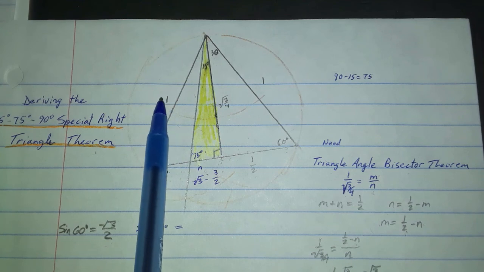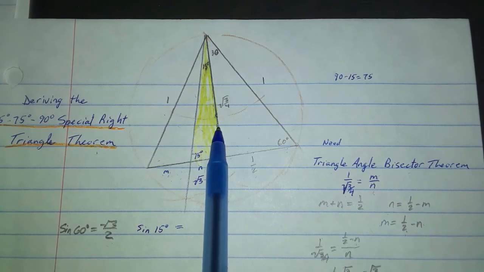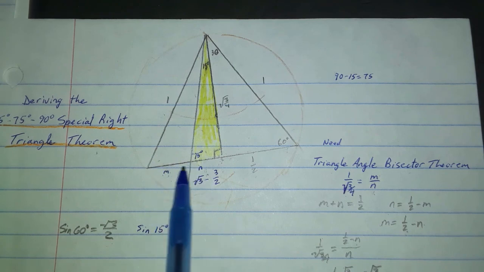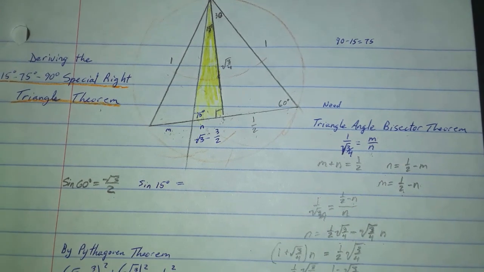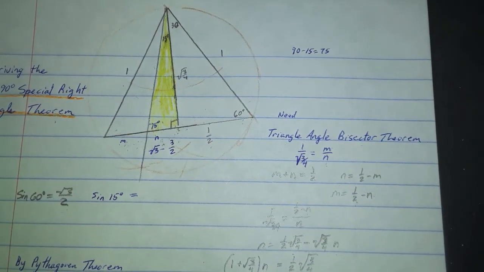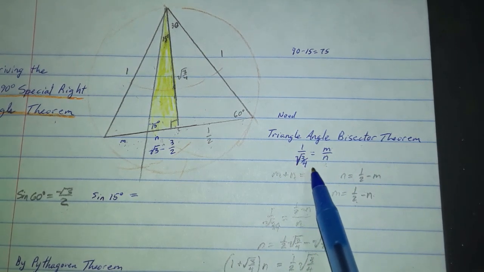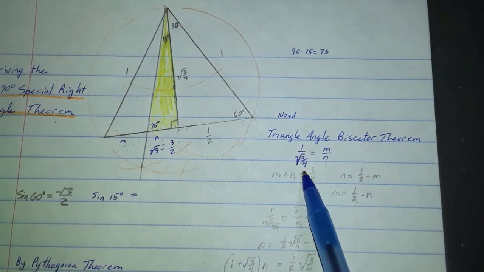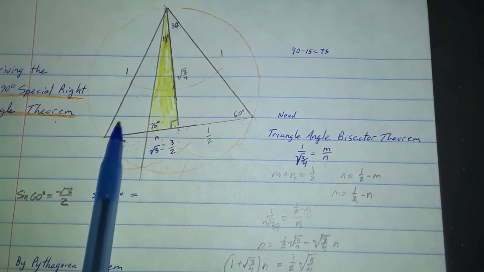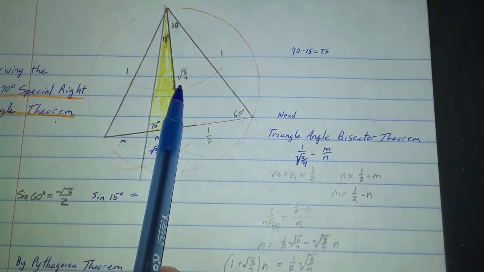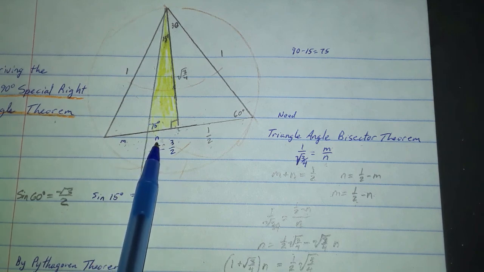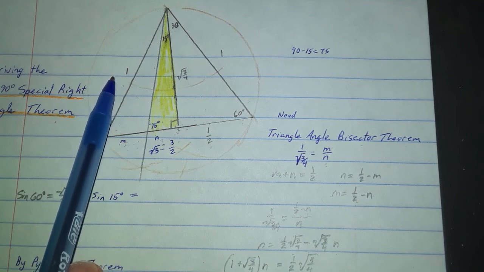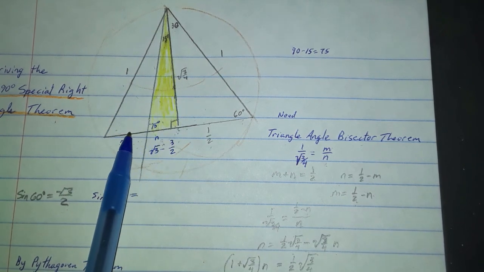So of the original triangle, we know that this side was a unit side. We know that this height here is square root of 3, so we need to find these two sections which add together to give us a half. The term that we need to use is the Triangle Angle Bisector Theorem. And that's going to give me an equal proportion of 1 over the square root of 3 equals M over N. And so that's these original sides of the triangle in proportion to these two smaller segments. It's this side over this side to this side over this side.